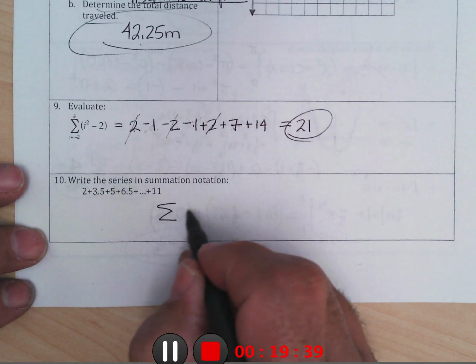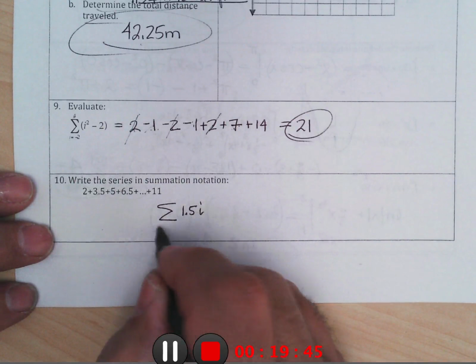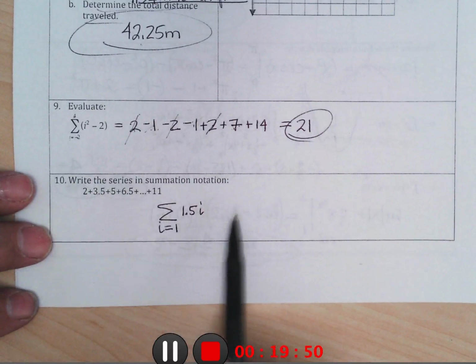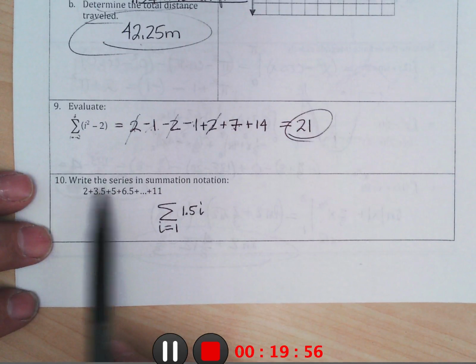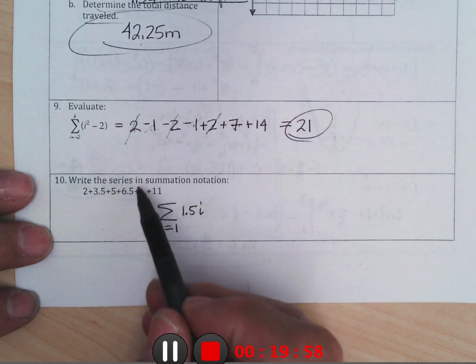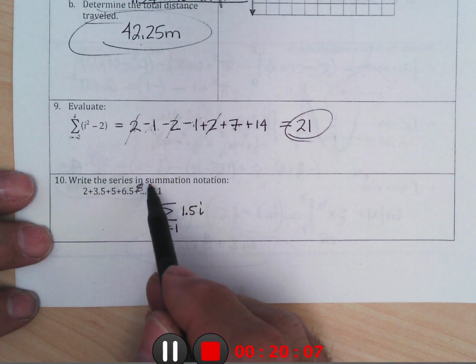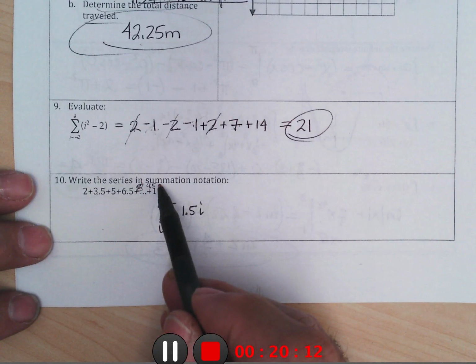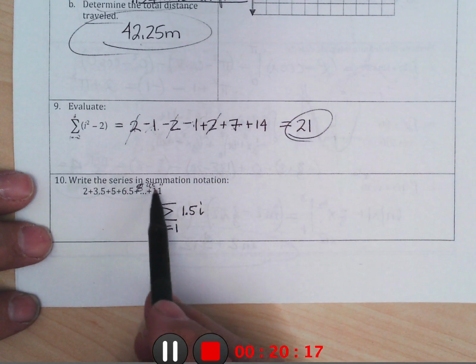So I'm going to have to do 1.5 times i, and let i start at 1. 6.5 plus 1.5 is 8, 9.5, 1.5 would be 11. So 1, 2, 3, 4, 5, 6, 7 of these.